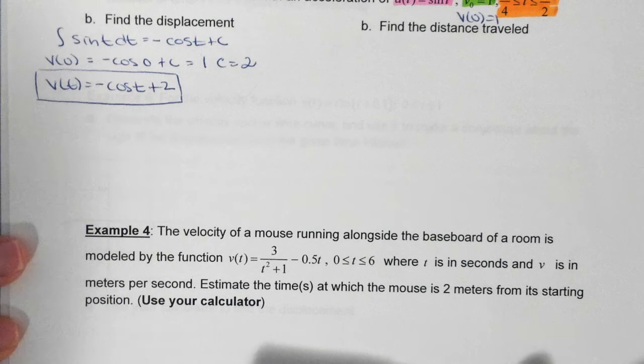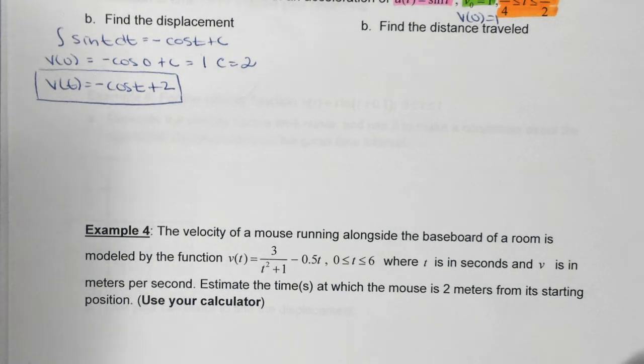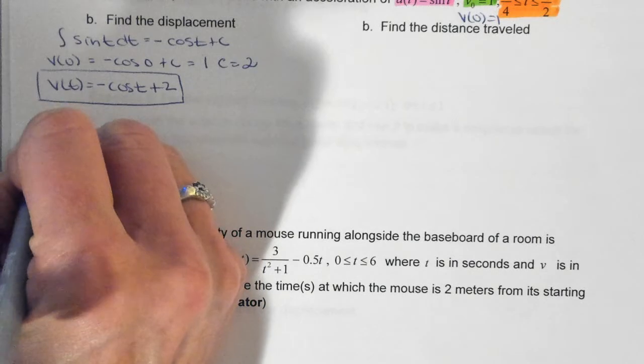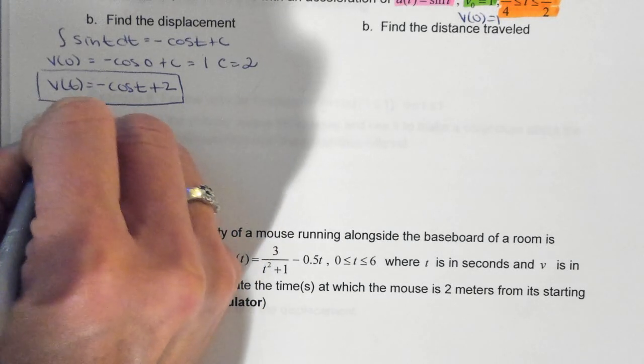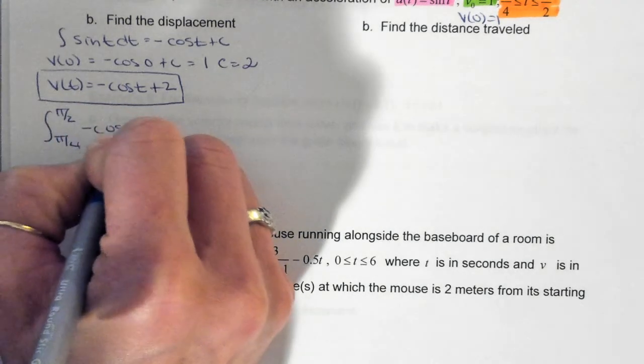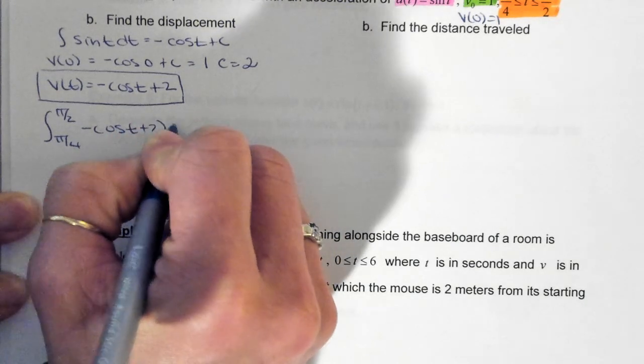Okay, so to find displacement from pi over 4 to pi over 2, do I have to split up the interval? Do I need to do anything crazy, or do I just integrate? Just integrate. All right, so we have the integral from pi over 4 to pi over 2 of negative cosine of t plus 2 dt.